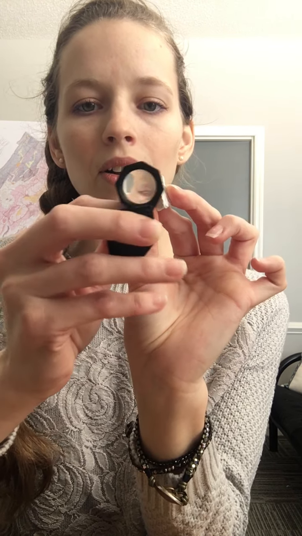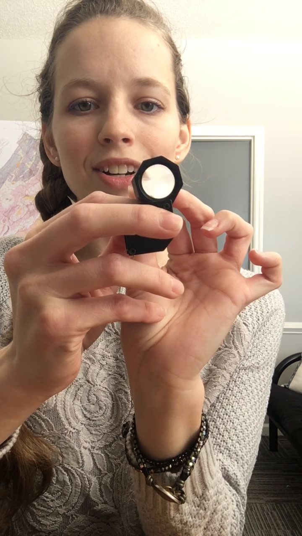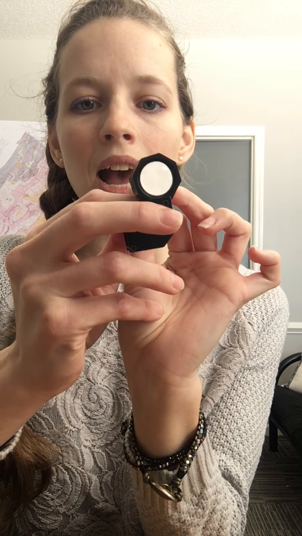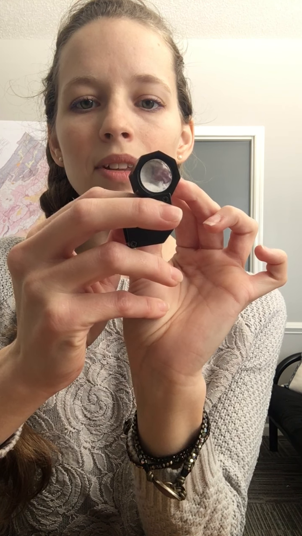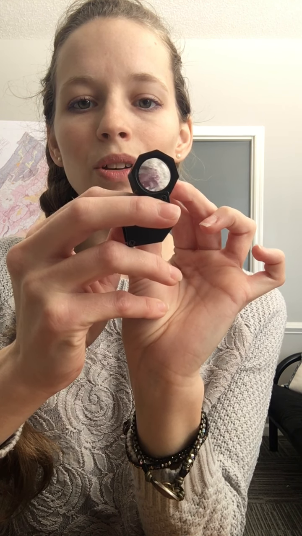So here I have a piece of marble that is embedded with a tiny little ruby crystal, and I think this will work. There it is. Unfortunately, it's really small and I cannot really show you any of its crystal features that help identify it, but I can tell you.